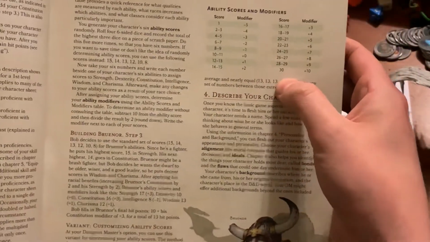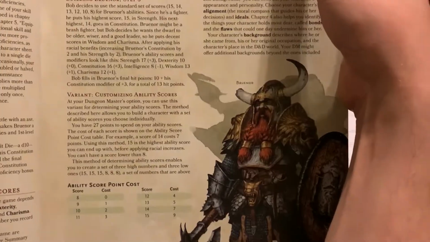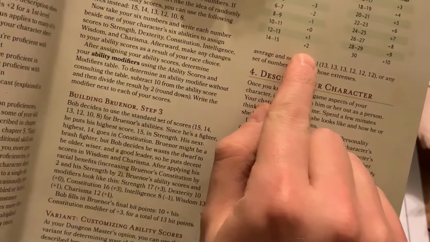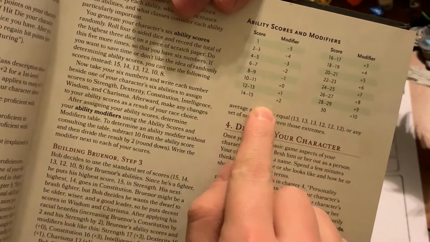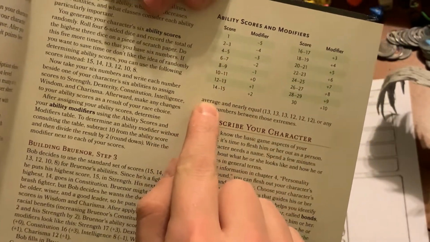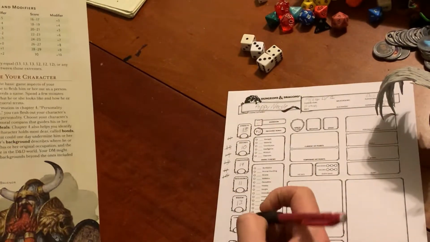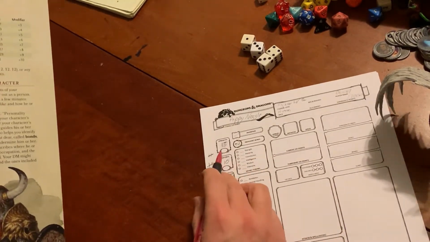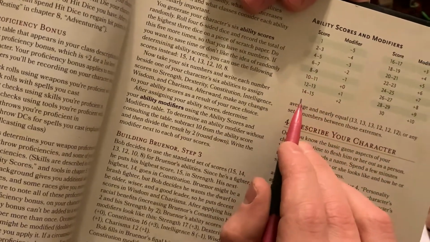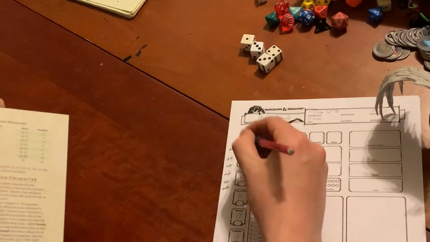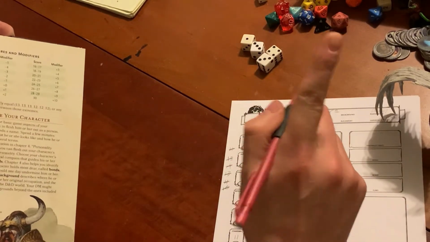page, page 13 in the Player's Handbook, the one with Brunor again, that dwarf, his handsome face standing there. So this is the ability score modifiers chart, and these numbers are what matters to us. We want to compare our score on this chart and get these numbers and write them in the little bubbles. So our strength score was a whopping 15, pretty decent. So we're going to look at this chart and find the 15 right there, and that is a +2. So we're going to write a +2 in there, but wait, we're missing something.